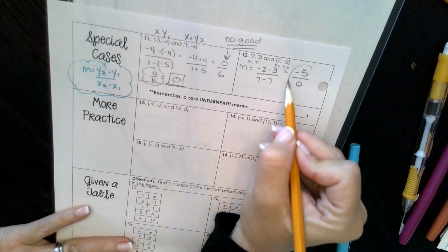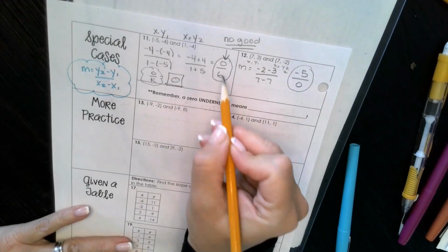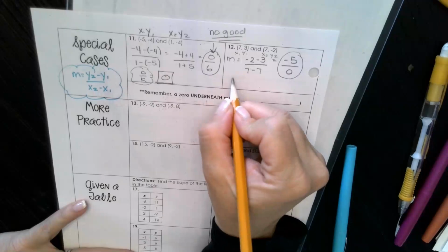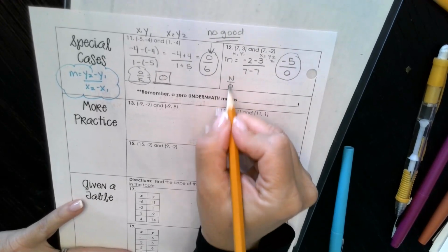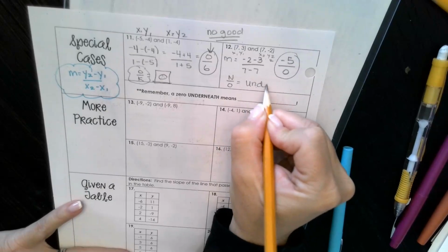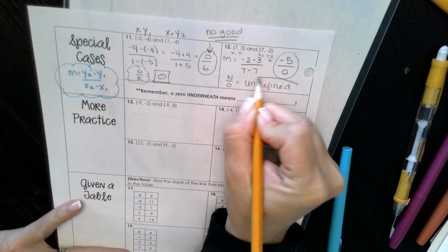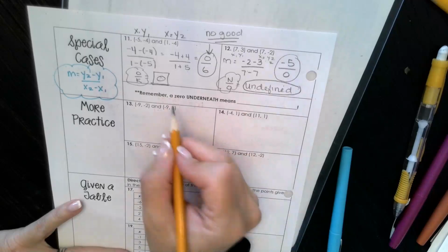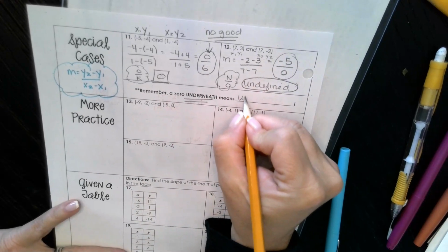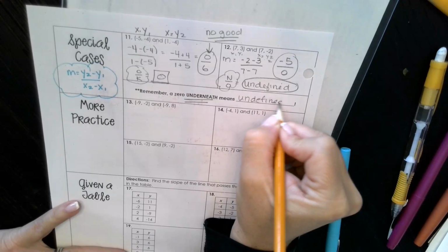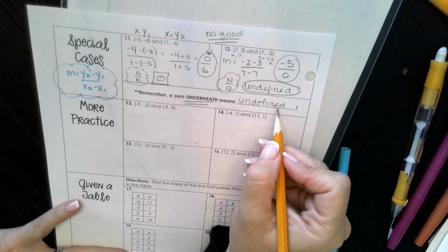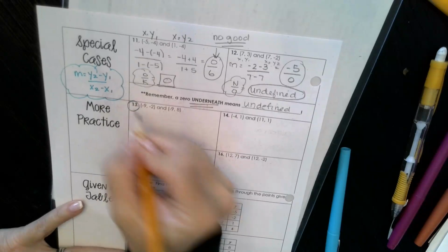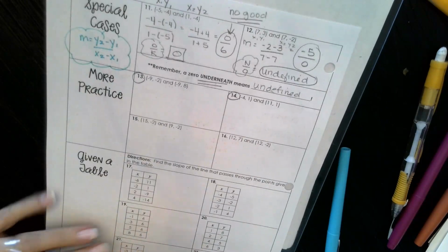Okay, so this is not the same as this. Here my zero's on the top, and on this one my zero's on the bottom. So if the 0 is on the bottom, we say this is not good, and my answer is undefined. So here's my answer, undefined. So remember this, any number over 0 is undefined. A 0 underneath means it's undefined. It doesn't mean no solution. No solution's something else, but this just means that it's undefined. Okay, so I want you to do problems 13 and 14, and then we're going to move on.